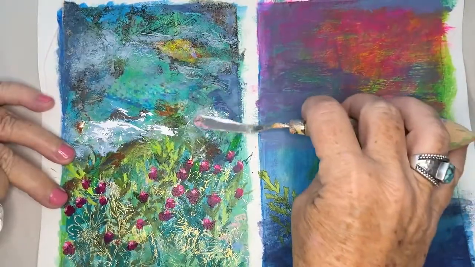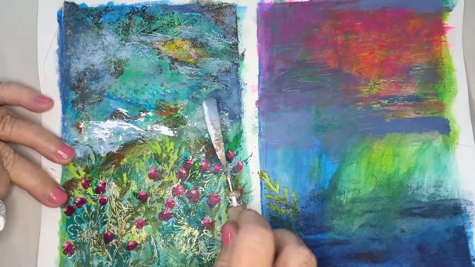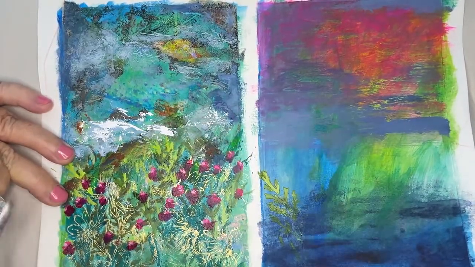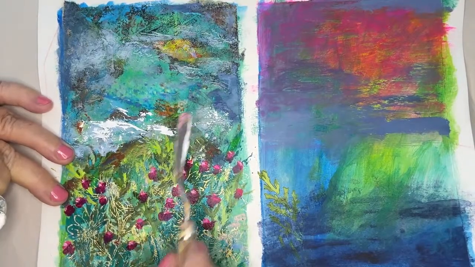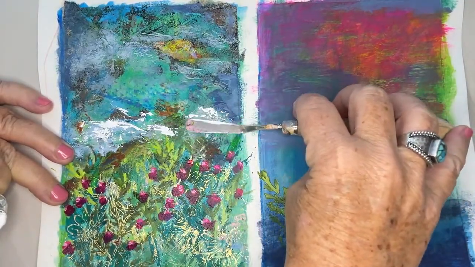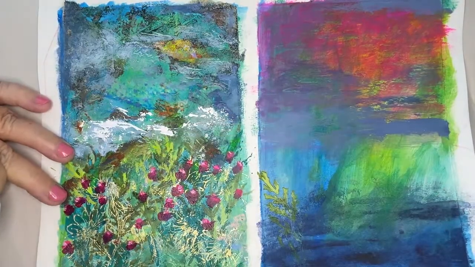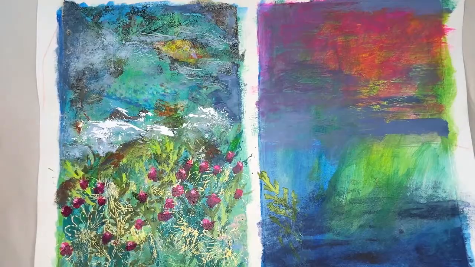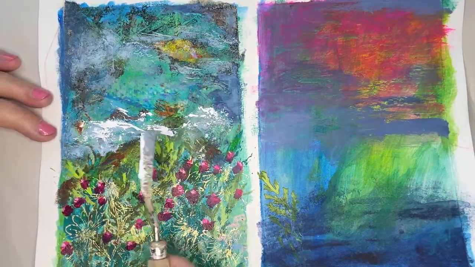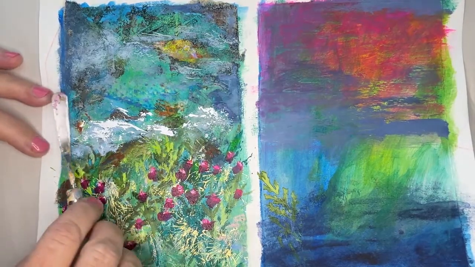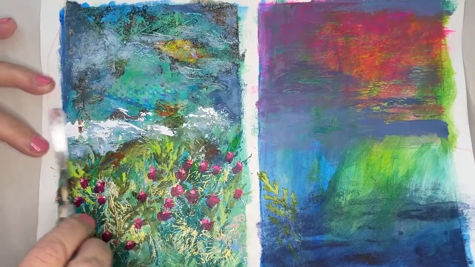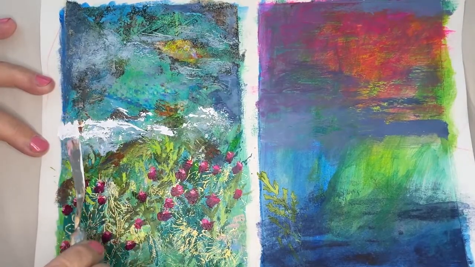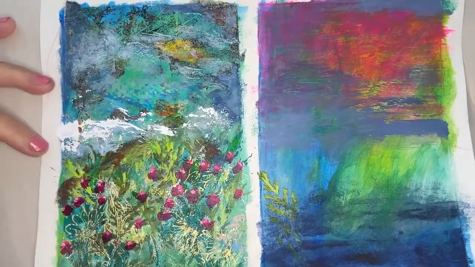Sorry, I don't have this taped down. It tends to stick, I found, when I tape it, so we'll get a little more. And as I'm using this palette knife to do this, it's picking up the texture of the papers and the things that are on the page. So let's bring that right to the edge here.